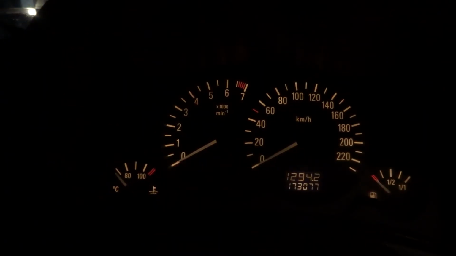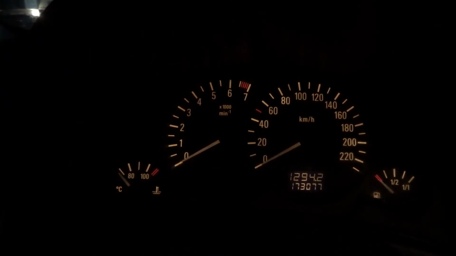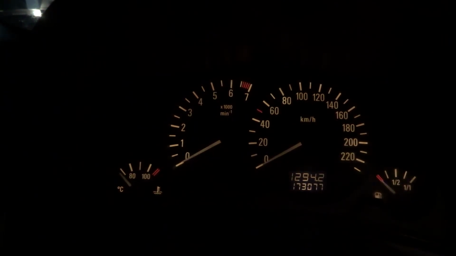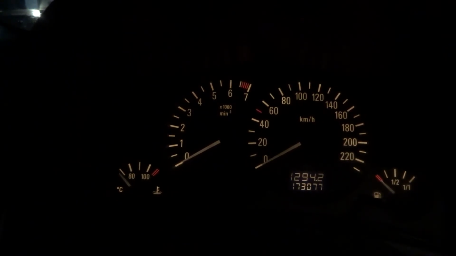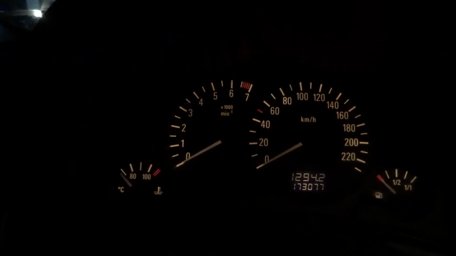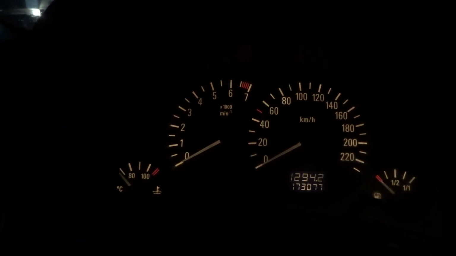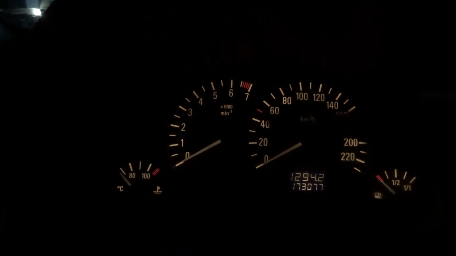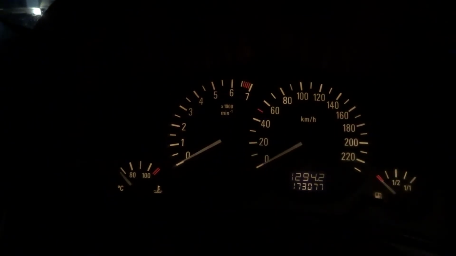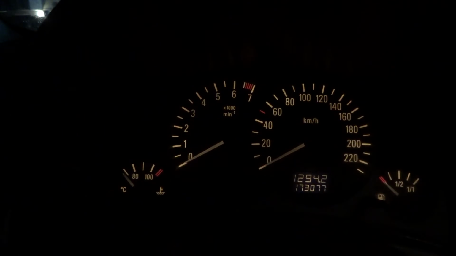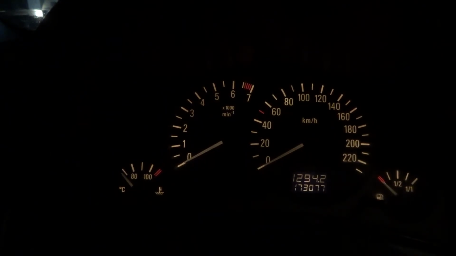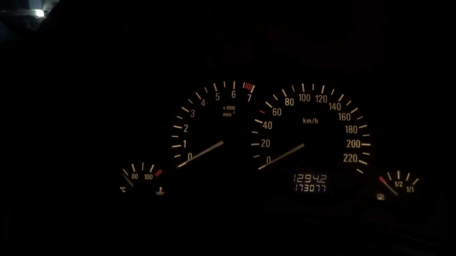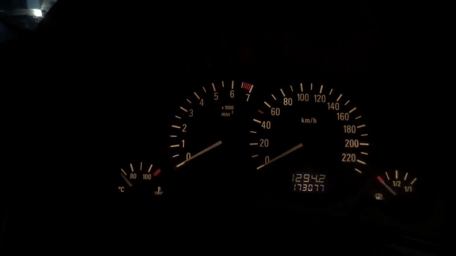So guys, in order to read the codes from your dashboard in this Opel Corsa C, what you need to do is, first of all, take the key out of your ignition. I know it's night, you will not really see very much. I've put on the headlights just so you can see my dashboard.